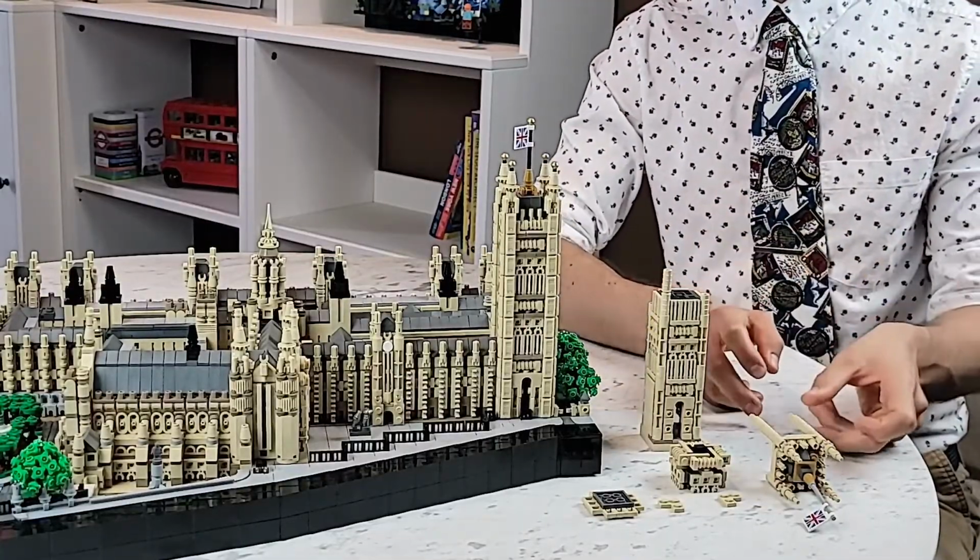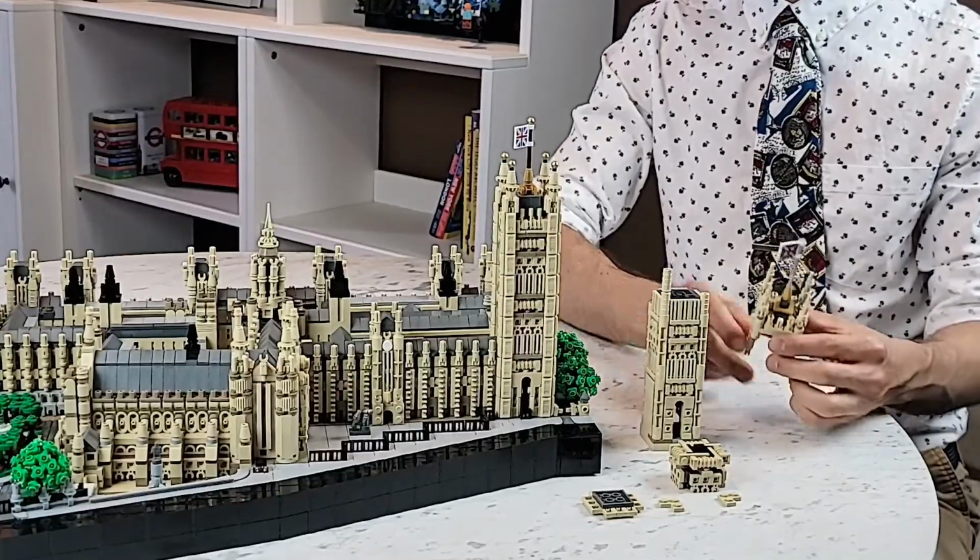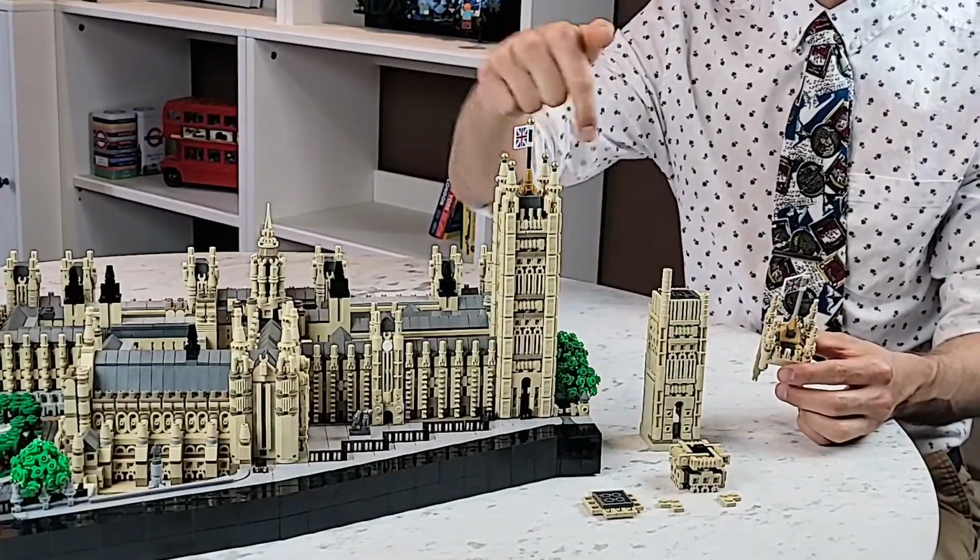The corners are then neatly bundled back together at the top, creating one unified representation of Victoria Tower.